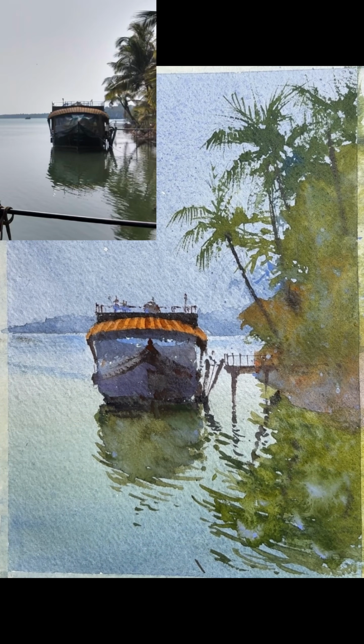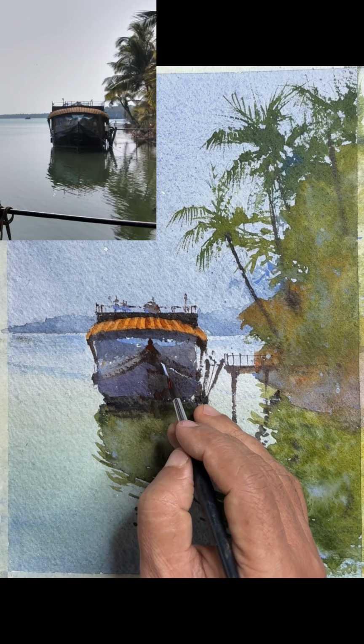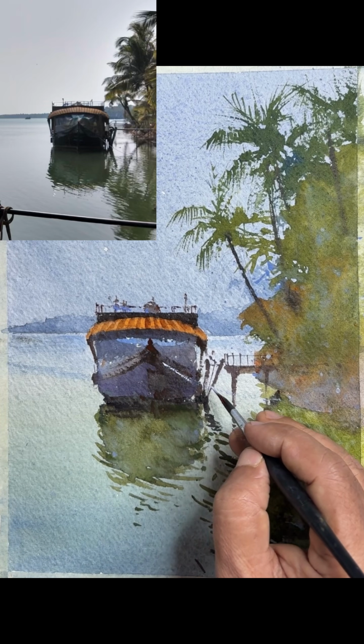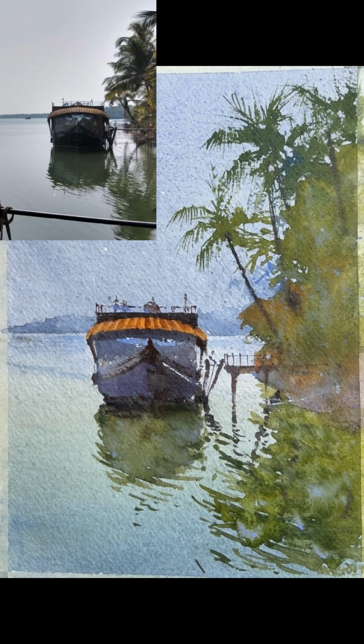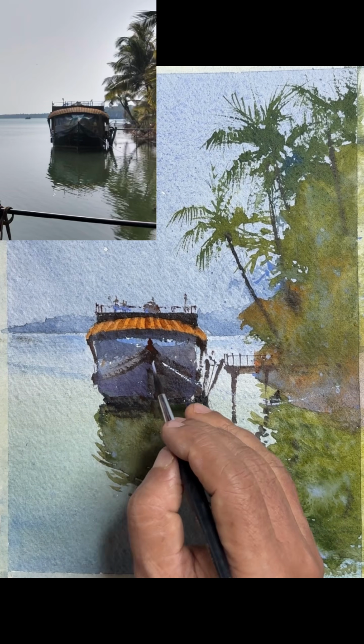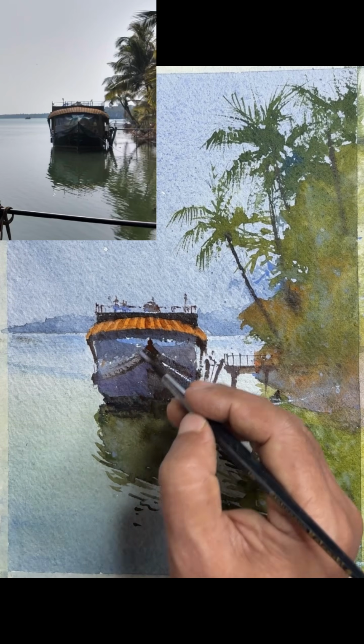Okay, right now I think we are pretty much done with the painting. Some small final highlights, touches, etc. can be done to finish it. Okay, yeah, some touches of little opaque touches.